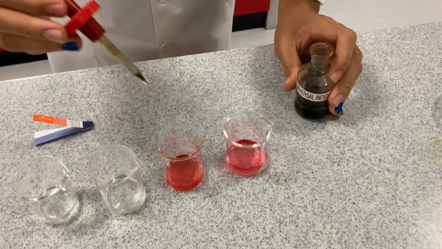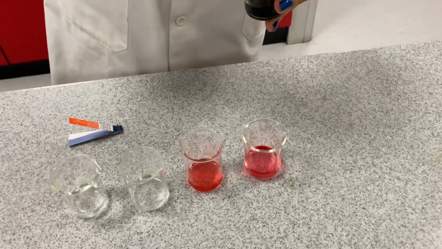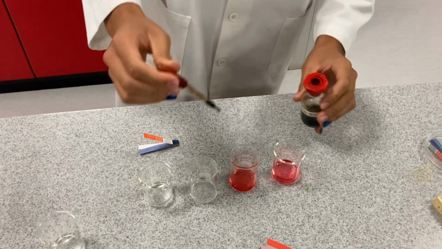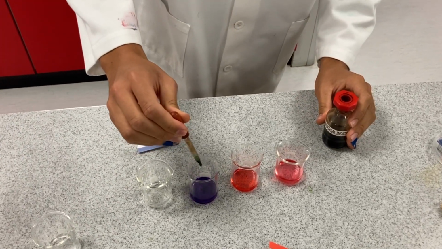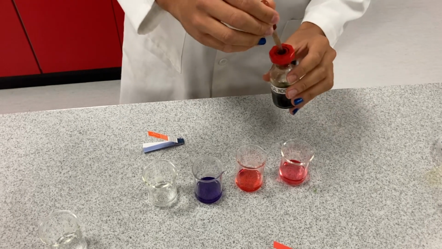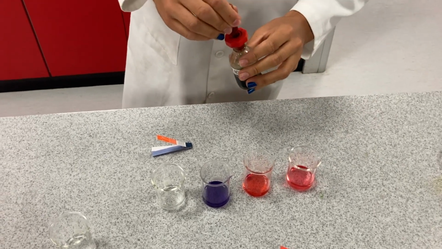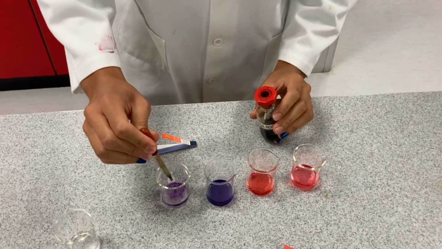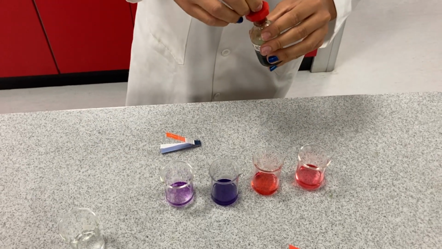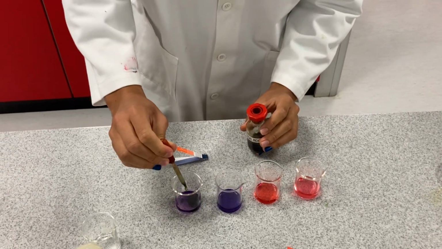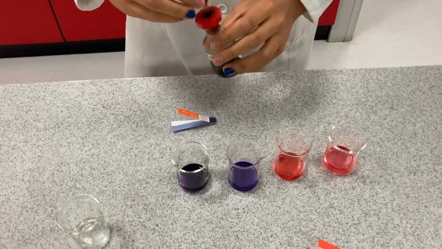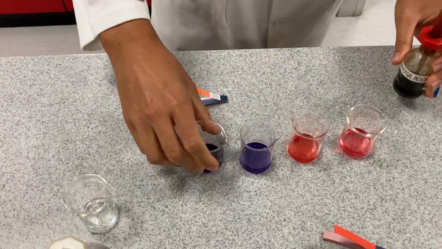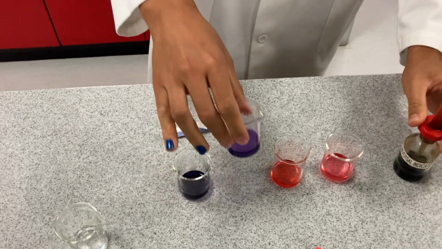Now that's red, that's orange. Now if we go to a weak base, might be stronger than I thought. A relatively weak base, ammonia, goes a purplish colour. And sodium hydroxide goes a much darker purple colour.